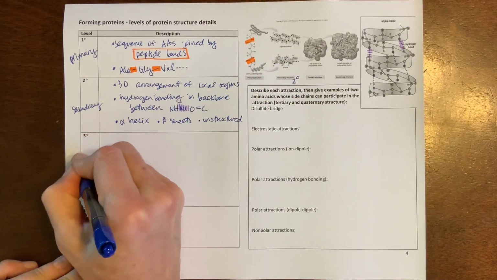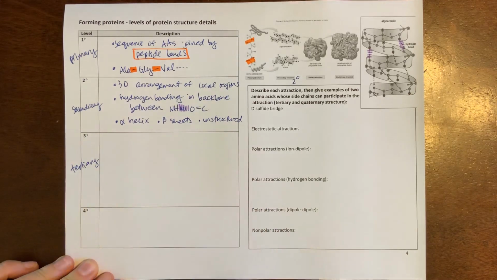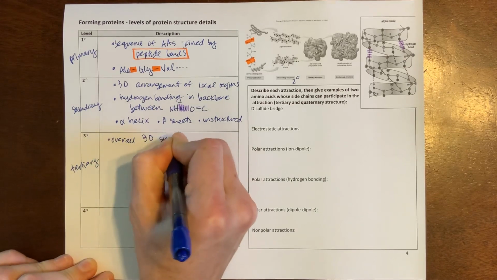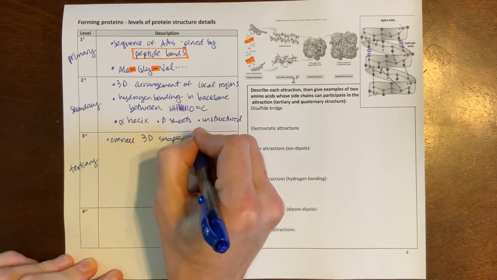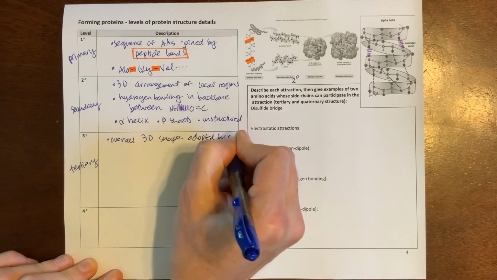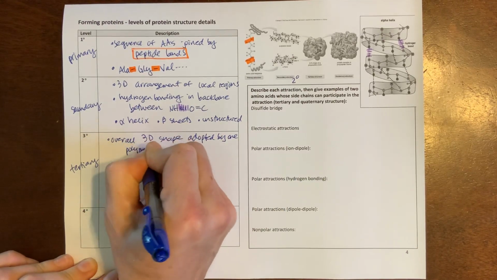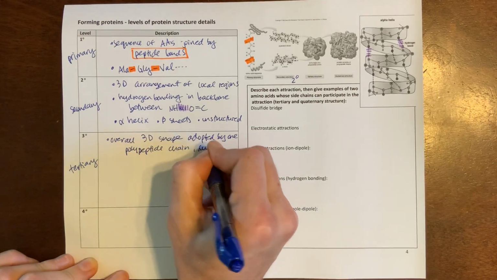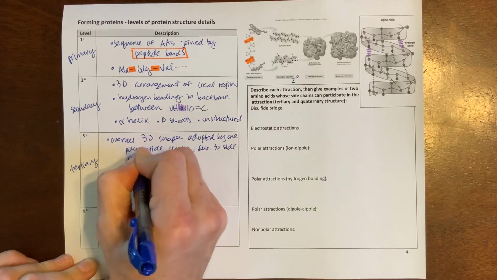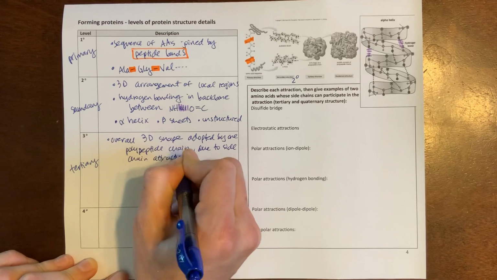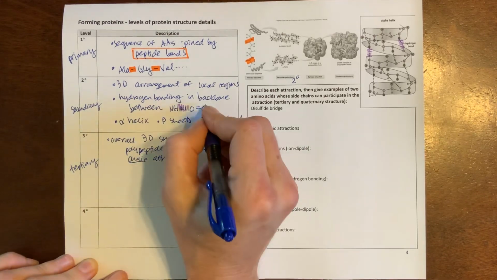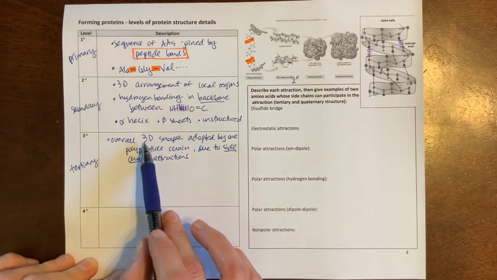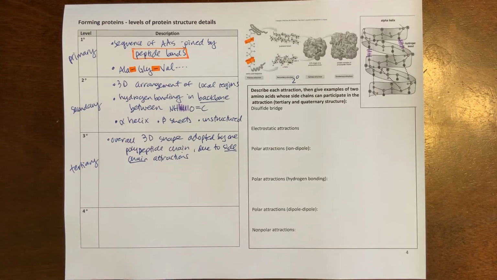Third is tertiary structure. And here you can see there's a bigger space, so there's more to say about it. This is going to be my overall 3D shape adopted by one polypeptide chain, one strand, all right? And this is going to be due to side chain attractions. So notice that my secondary structure was backbone interactions. It was those amides interacting. The tertiary structure is going to be side chains interacting.